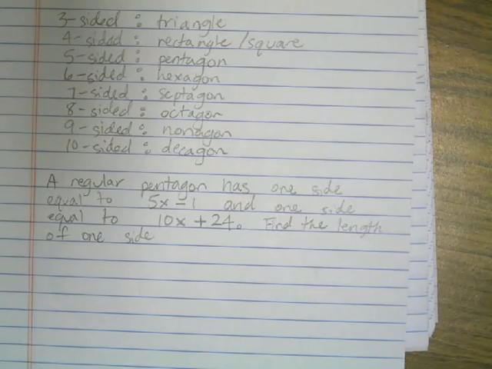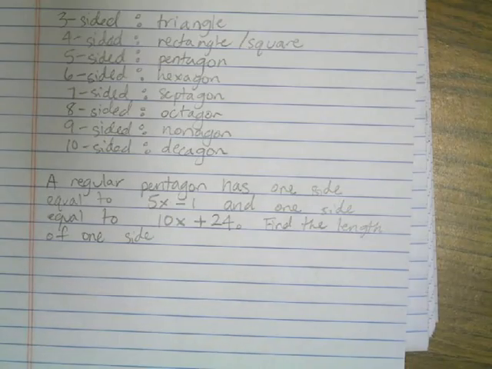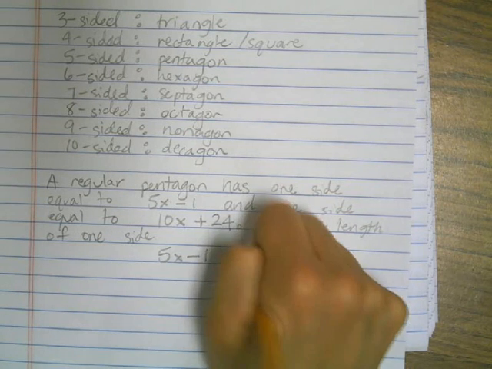So if it's equilateral and we know what one side is and we know what the other side is, what can we do with those two sides? They're both going to be what? Equal. So what can you do with those two sides? Do you know how much they are all together? No. So how do you find what x is? X by itself. But right now we have two things. We can't get x by itself yet. So what do you have to do with those two things? 5x subtract 1 is equal to 10x plus 24. Good. 5x minus 1 equals 10x plus 24.